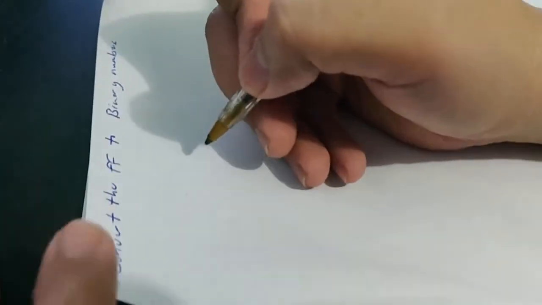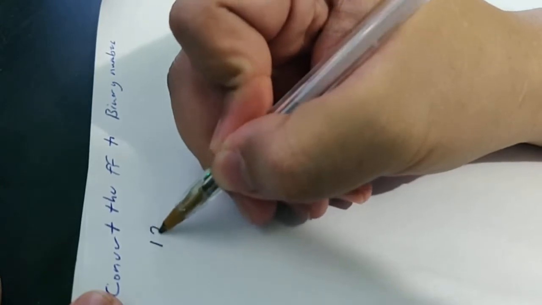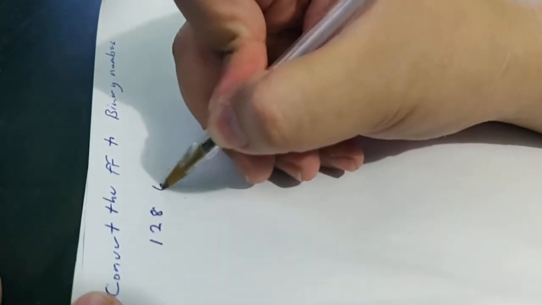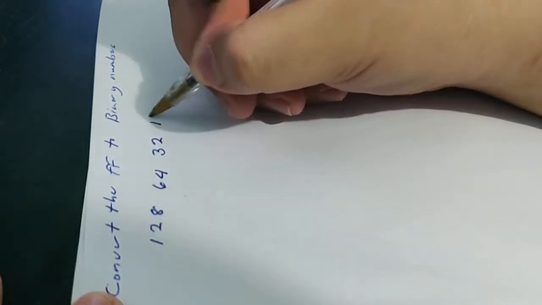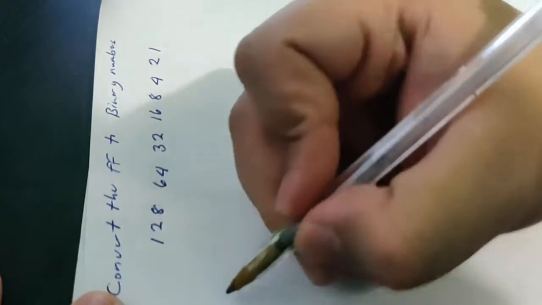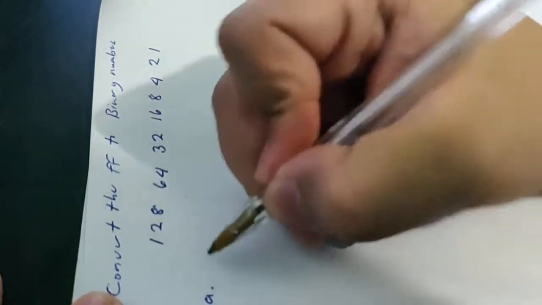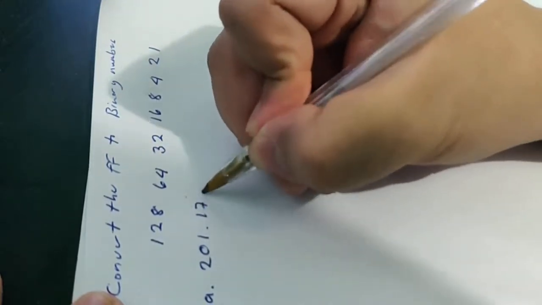To make this conversion easier, we are going to make this table: 128, which represents the first bit of the octet, 64, 32, 16, 8, 4, 2, and 1. So the first problem would be to convert 201.17.29.4.